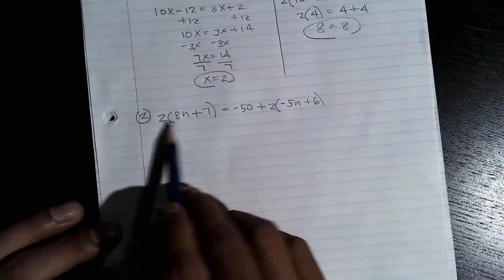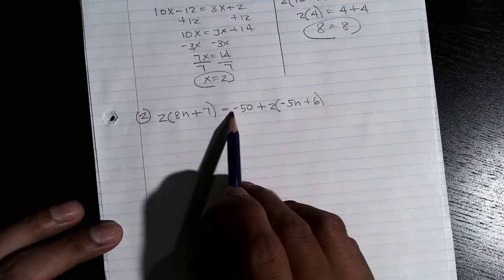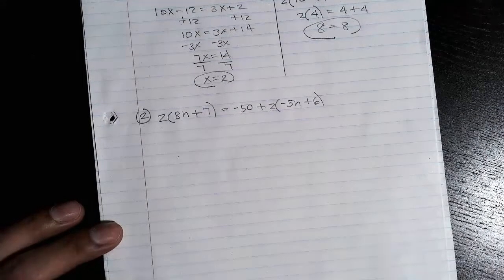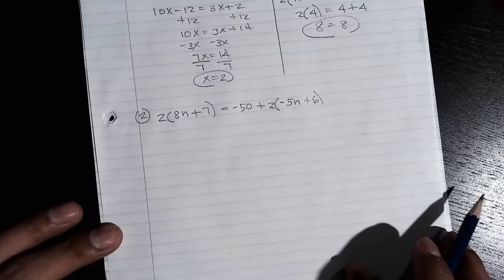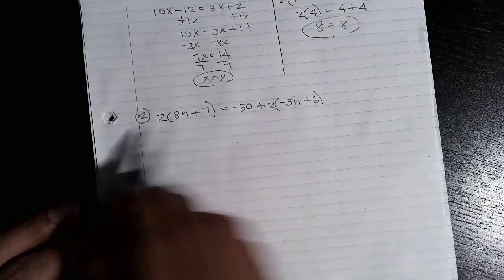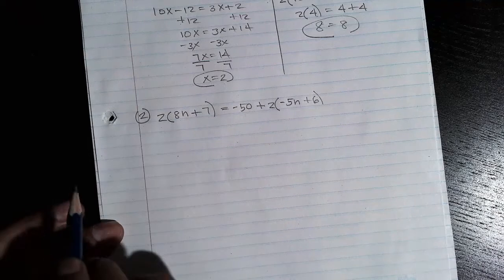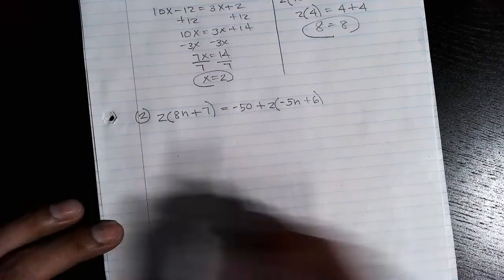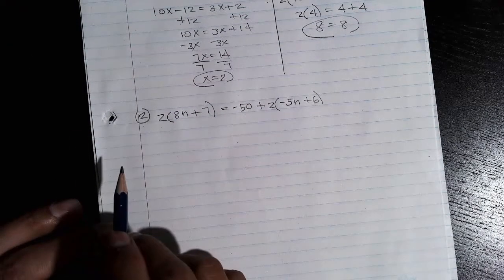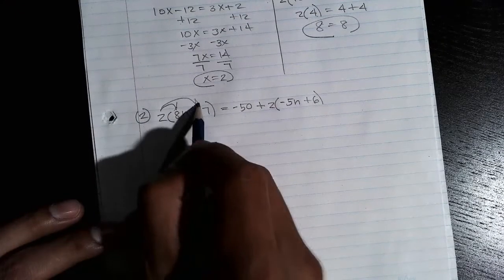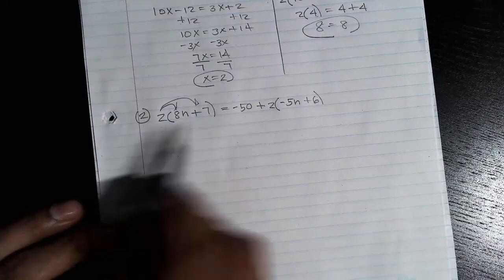So we have 2 times 8n plus 7 equals negative 50 plus 2 times negative 5n plus 6. Try doing the mental math for that, or guess what the number is. Pretty hard. This is why I need you to follow the steps and show me the steps when you're doing this. Do the distributive property first for this side.